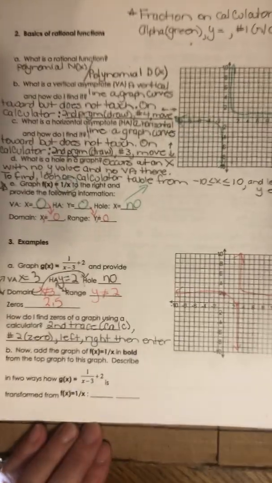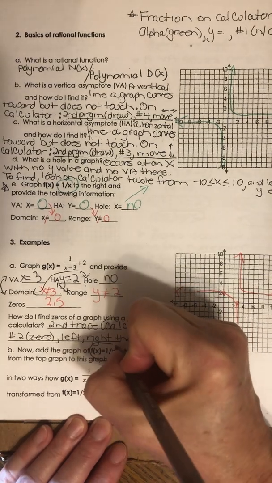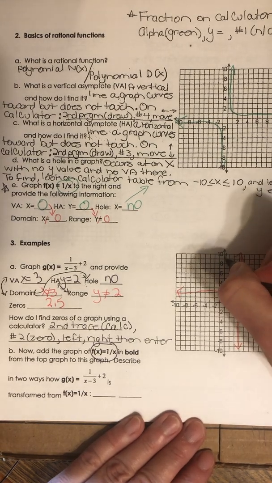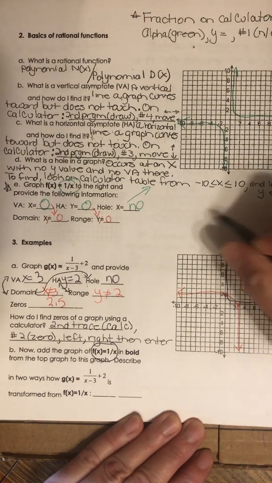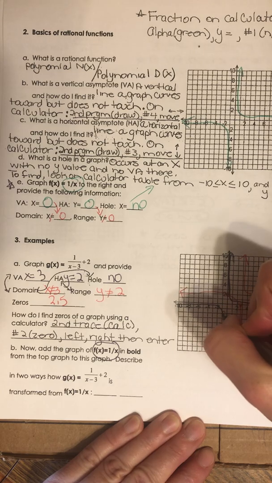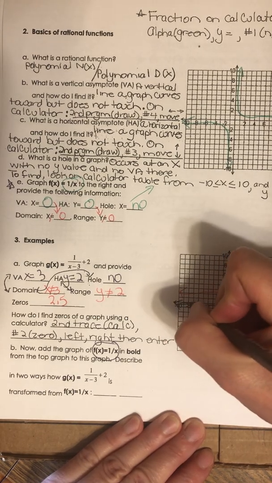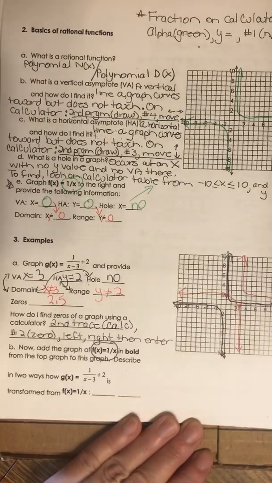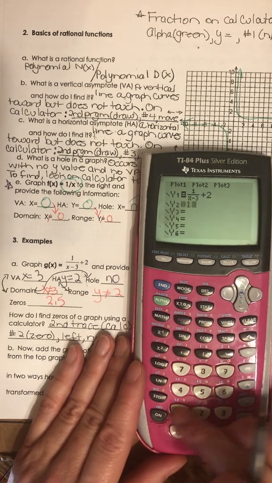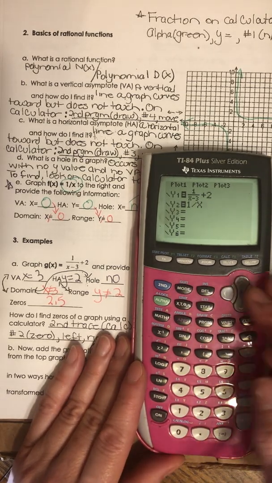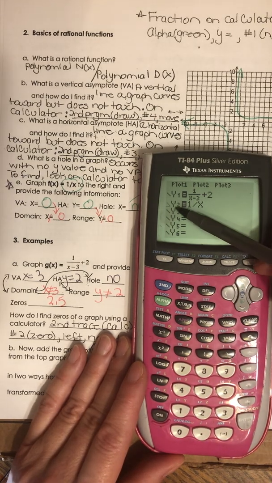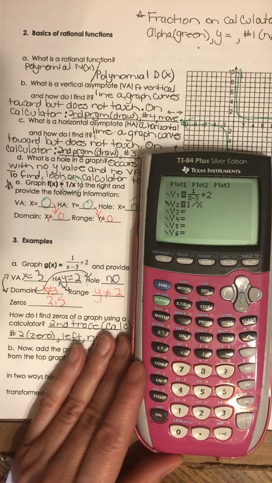Let's go to the bottom of the paper. Now add the graph of y equals 1 over x in bold from the top graph to this graph. Okay, let's do that, and I'm going to put it on my calculator also. I did it in black here. Okay, I'm going to put it in my calculator in bold too. On my y2, I'm going to put 1 divided by x. I'm going to cursor to the right of the y2 and make it bold. There it is. Let's hit graph.